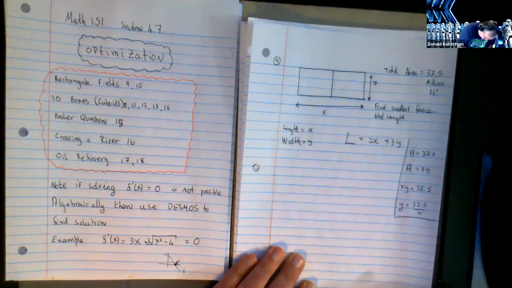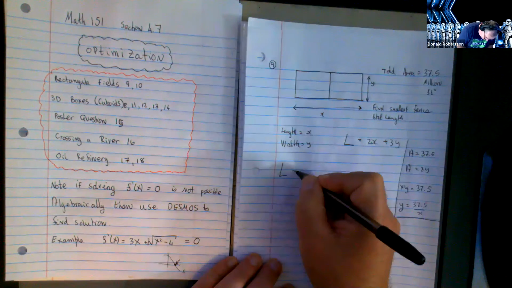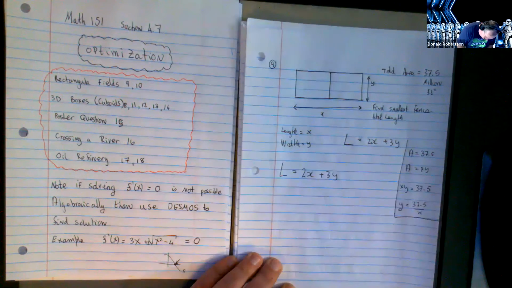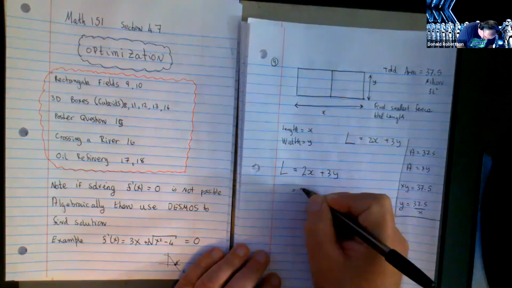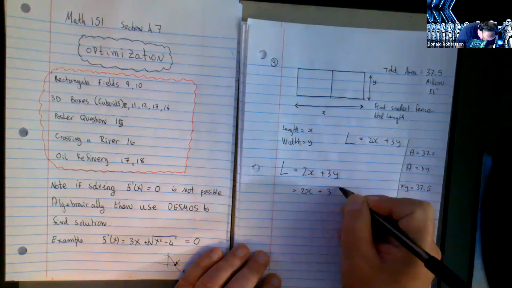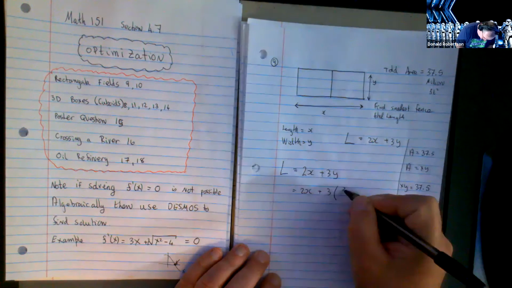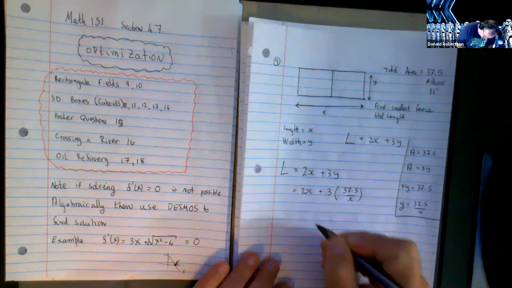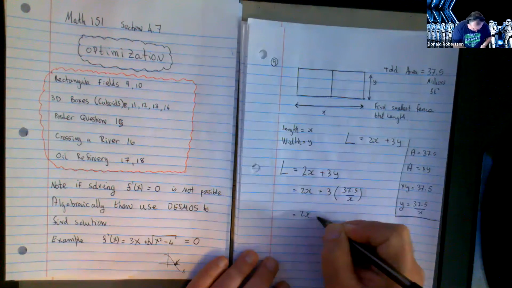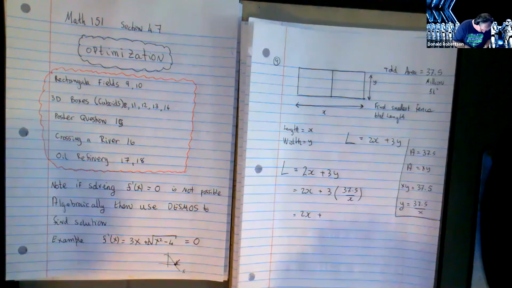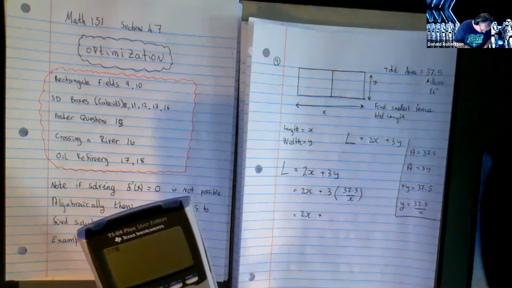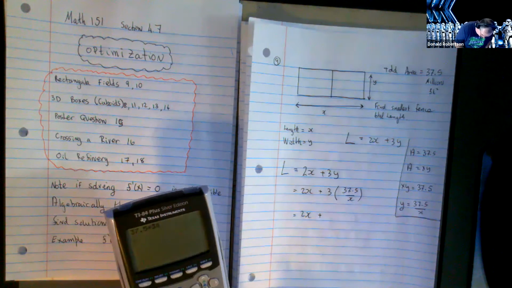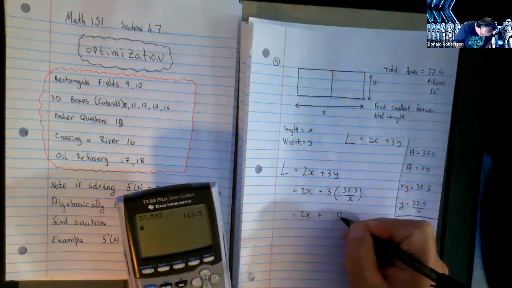So my optimization function is 2x plus 3y. That's now going to become 2x plus 3 lots of 37.5 over x, which is 2x plus some really awkward decimal, 112.5 over x.